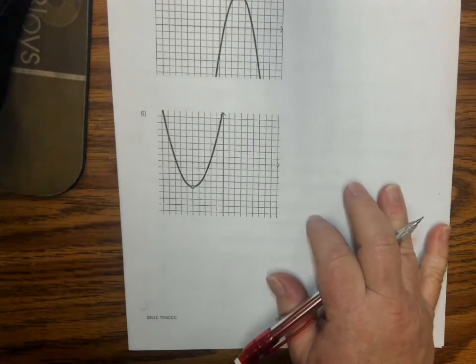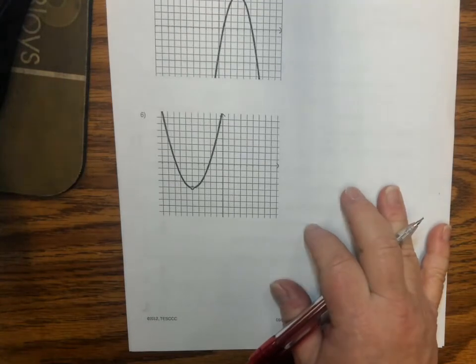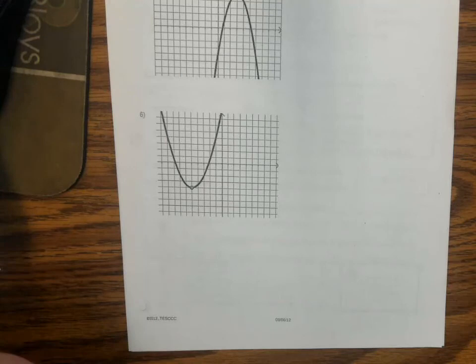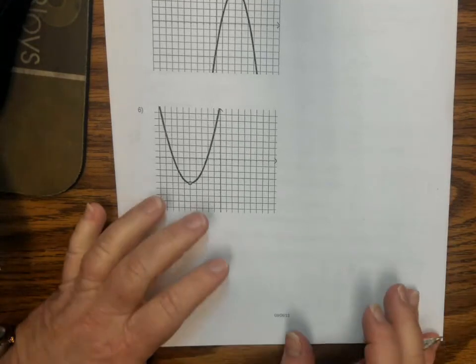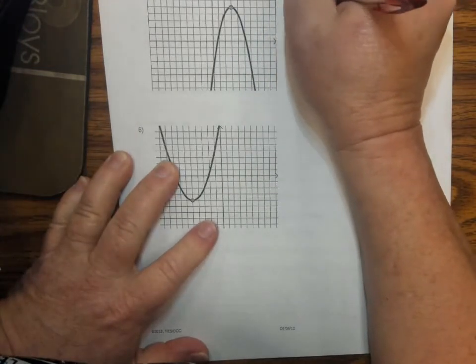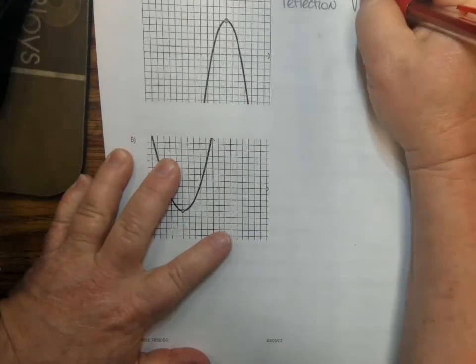These are pretty quick over here. It says use transformations and the vertex form to determine a function rule for the quadratic. So all we're going to do is go through those questions again. Number 1, is it a reflection? Yes, it's a reflection. We're going to figure all this out by looking at our graph.